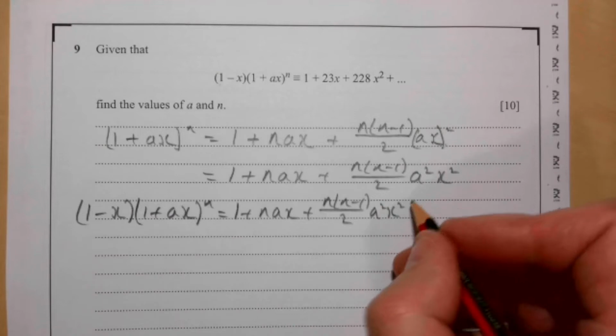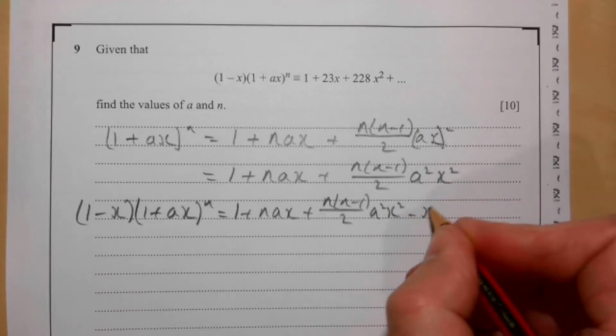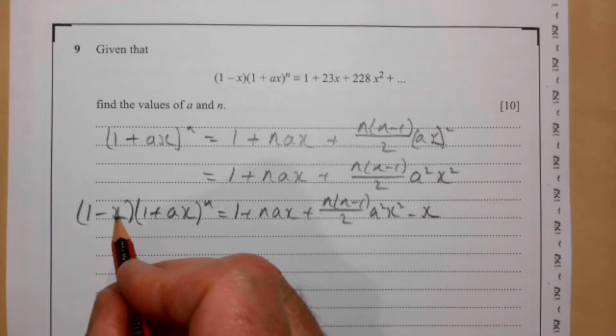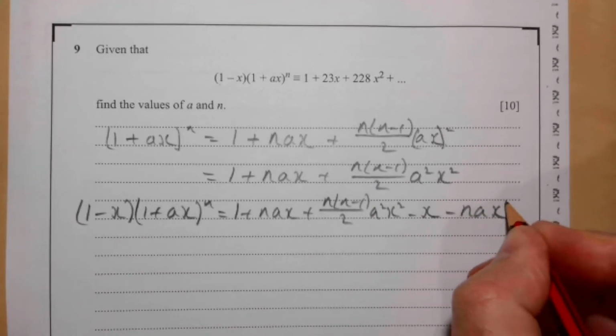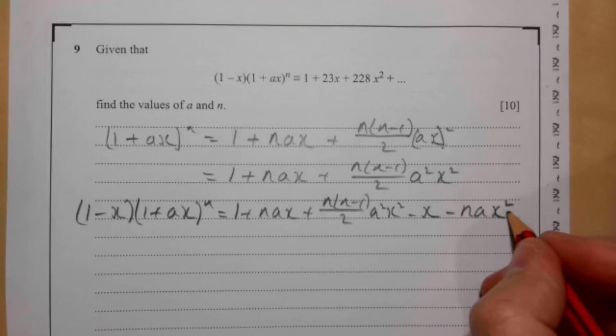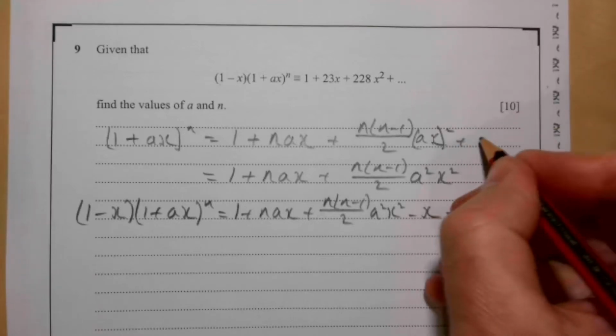You multiply this by x gives us of course minus x, and multiplying this by x gives us minus n a x squared plus dot dot dot.